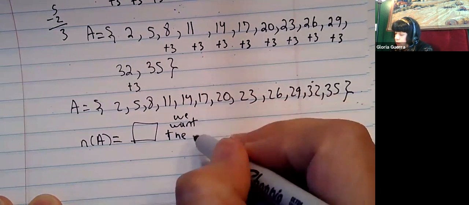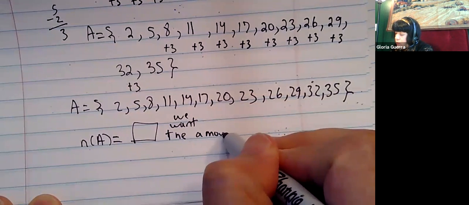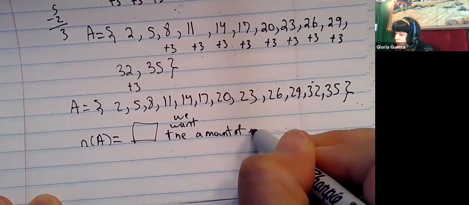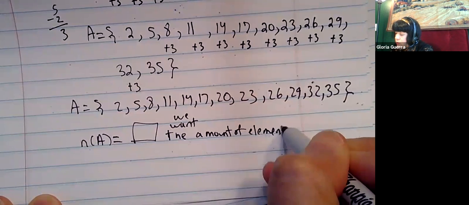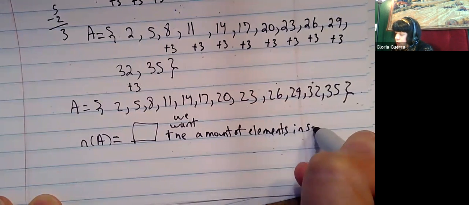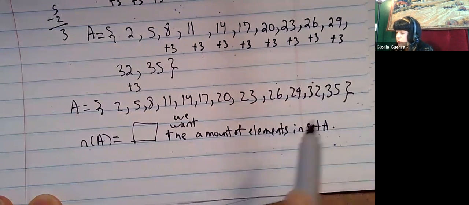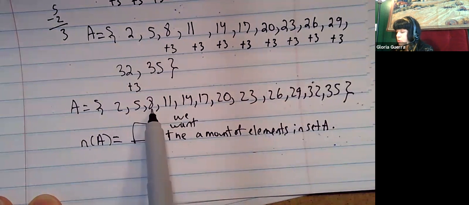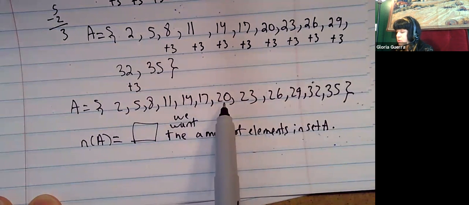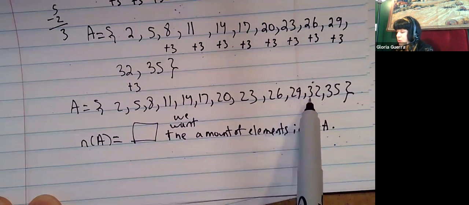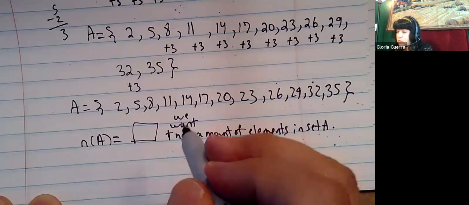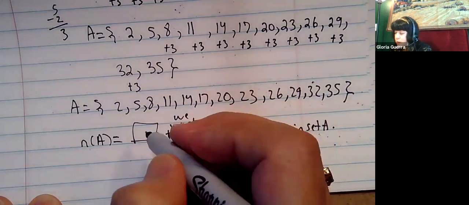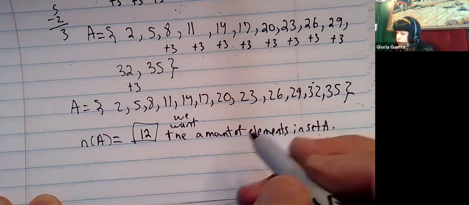We want the amount of elements in set A. So see, 1, 2, 3, 4, 5, 6, 7, 8, 9, 10, 11, 12. So it looks like we have a cardinality of 12.